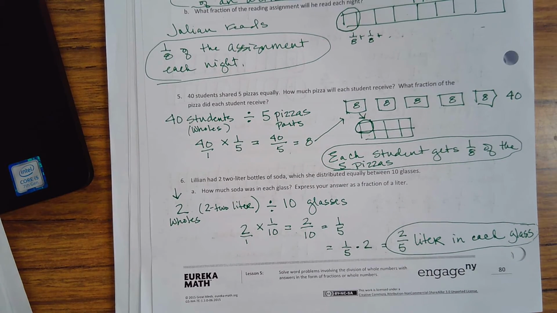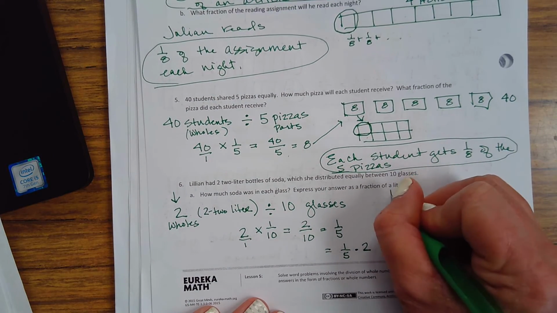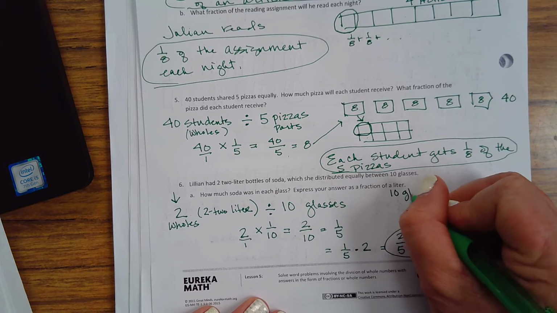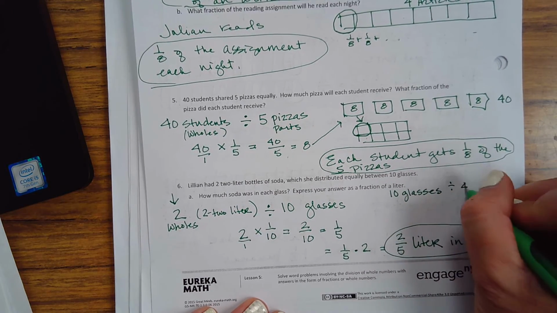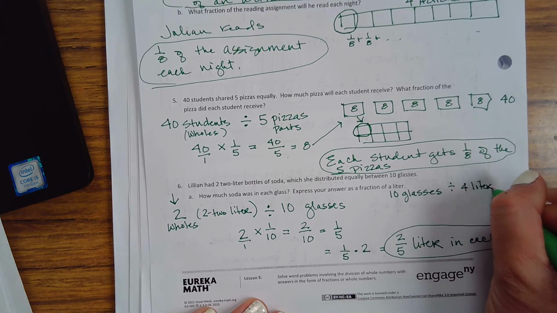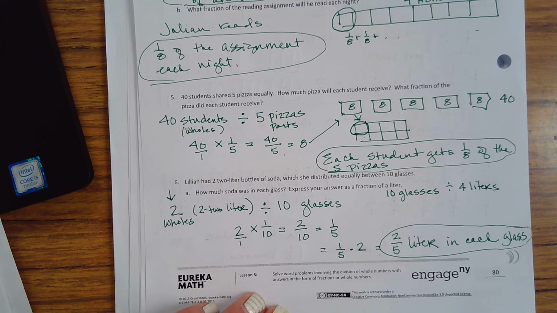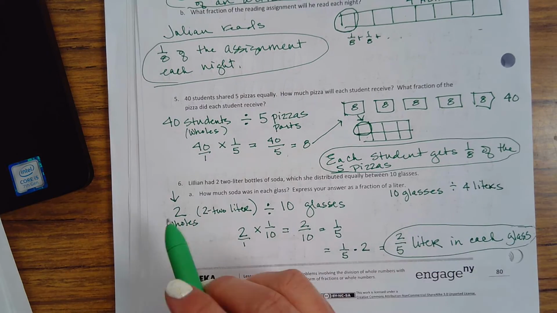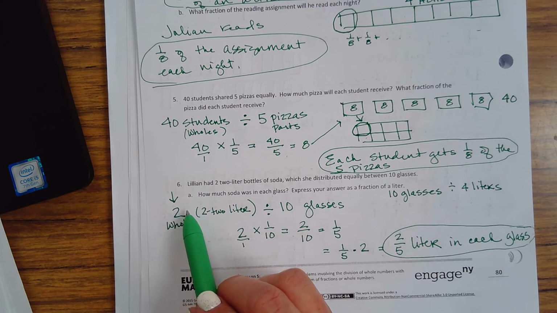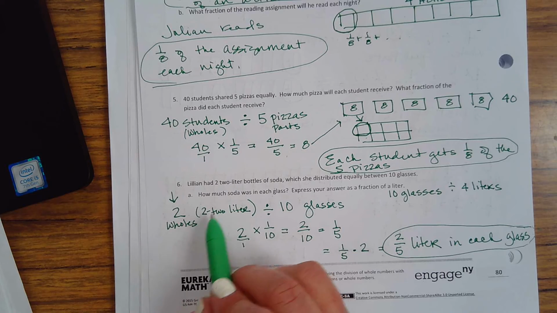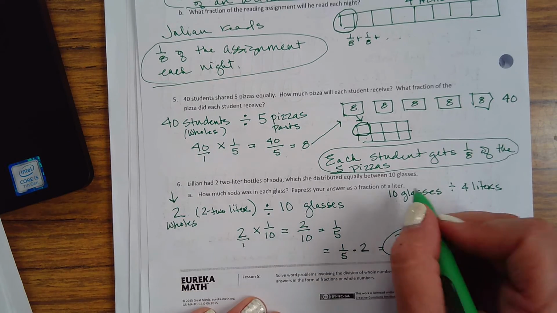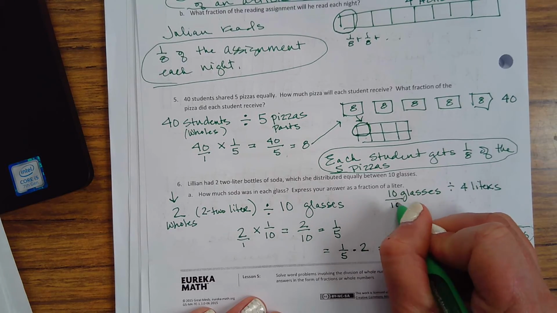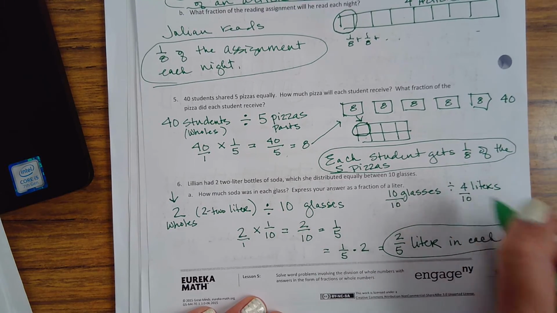So another way would be to do this. You could go 10 glasses divide 4 liters, right? 4 liters, because 2 plus 2 is 4, right? So you'd have 4 liters altogether. 2 times 2 would give us 4 liters. Then divide by 10.